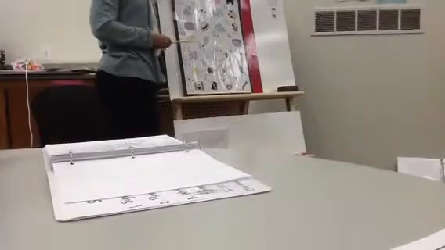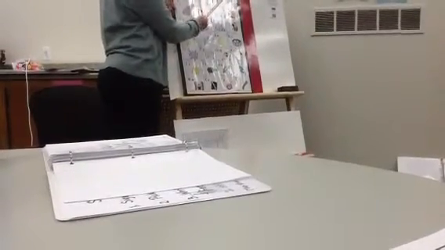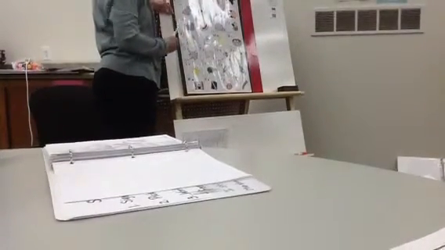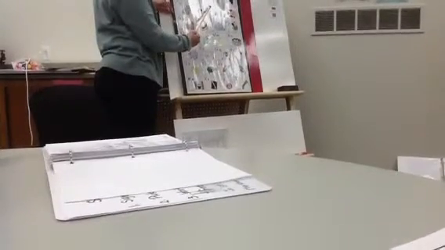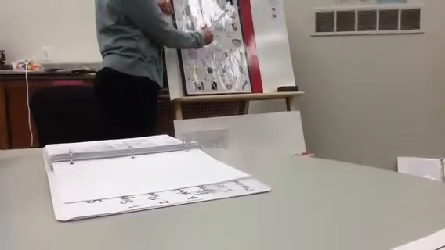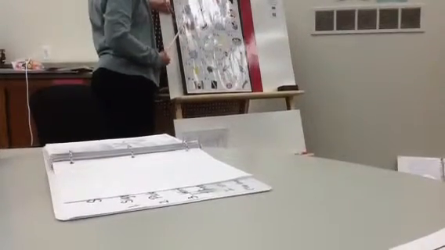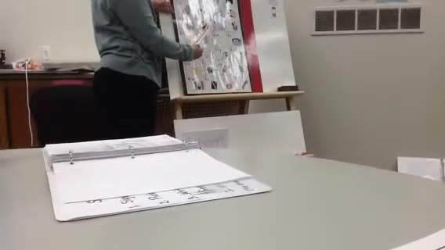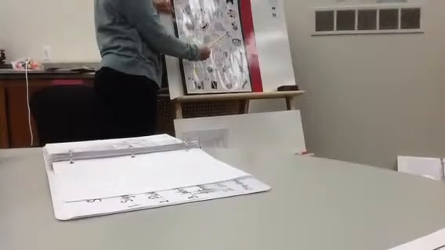Chant our ABC chart. A, apple. B, bear. C, cat. D, dog. E, elephant. F, fish. G, gate. H, hat. I, igloo. J, Jack in the box.